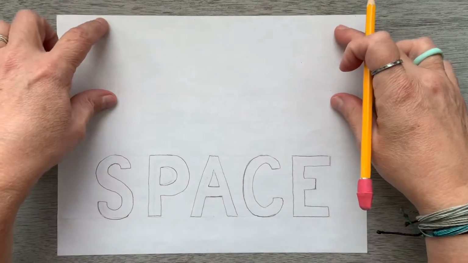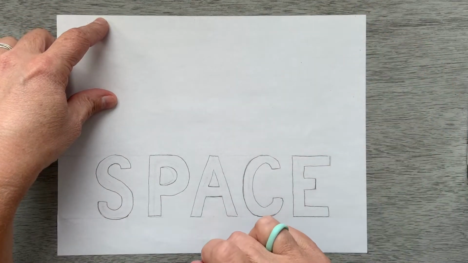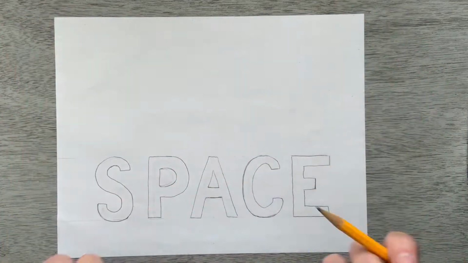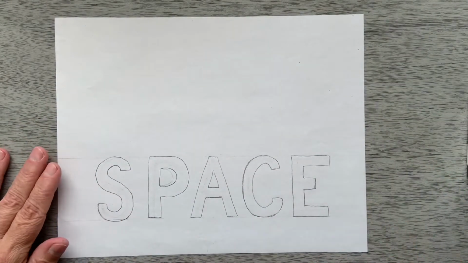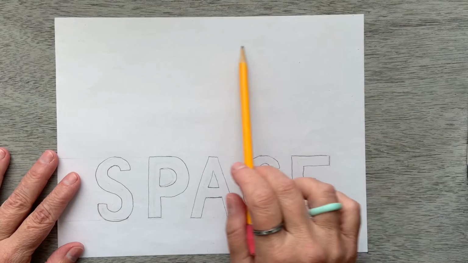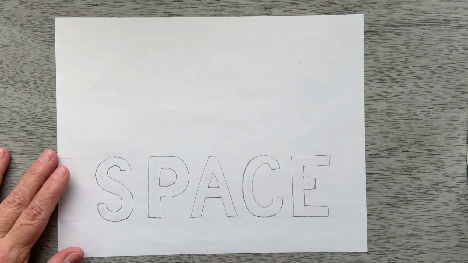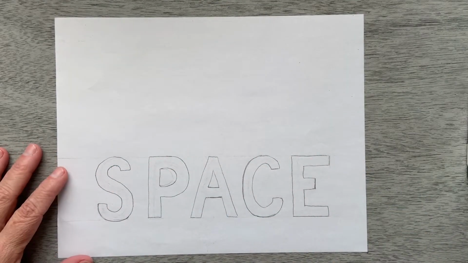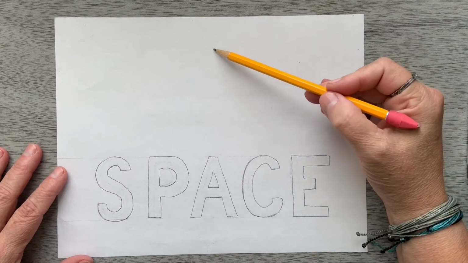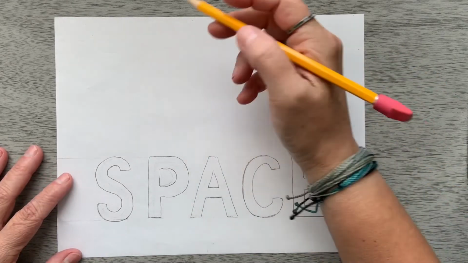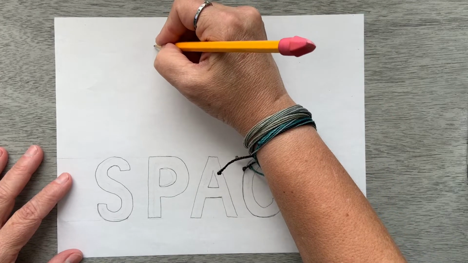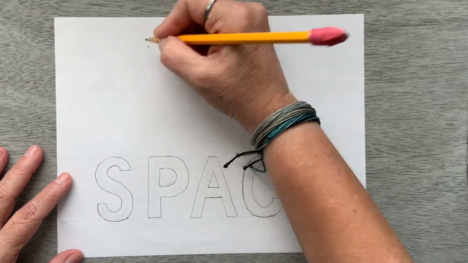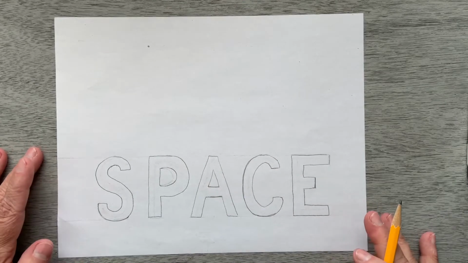You could have put your word on the top and had your vanishing point on the bottom so that it looked as if it was coming up from underneath. Mine is going to look like it's coming down from above. Anywhere up here near the top, you can put your vanishing point. The simplest place to put it is somewhere near the middle. I'm going to scoot mine over just a little bit this way, just to show you how that changes things a little bit. So there's my vanishing point.